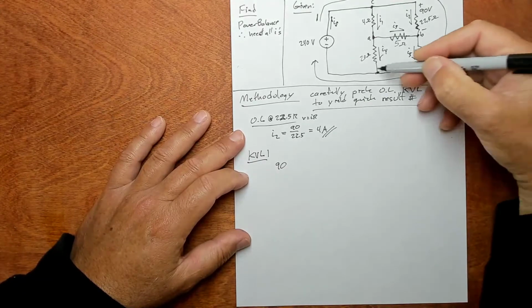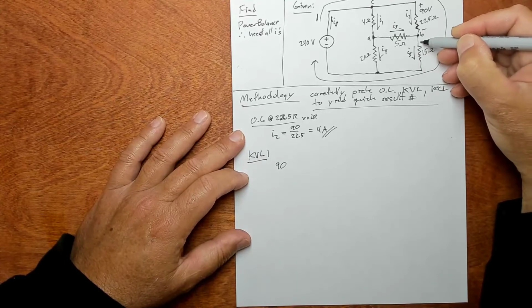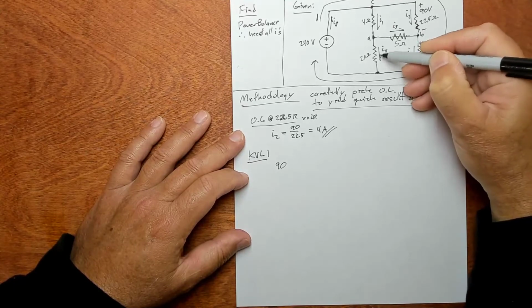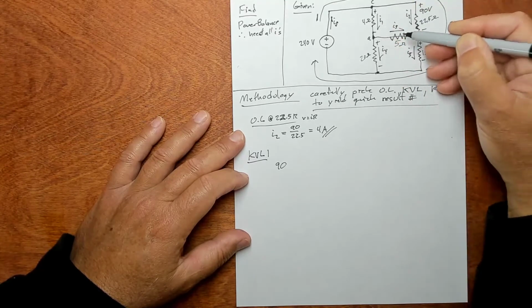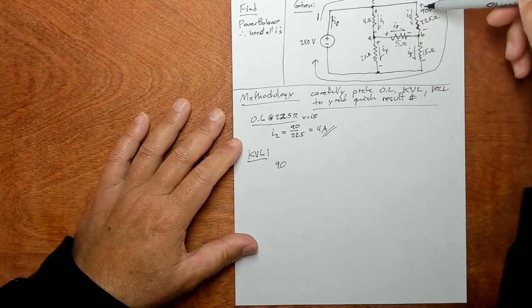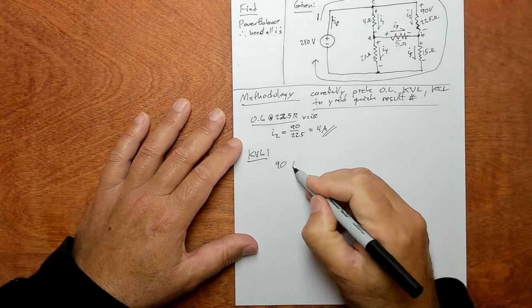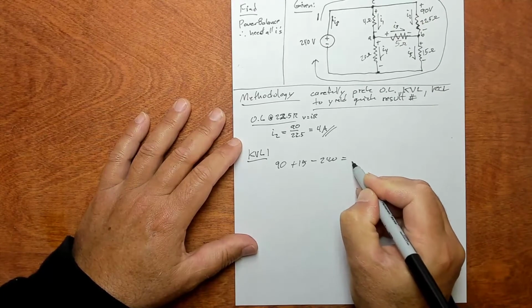Okay, let's put polarities on all of these resistors. So the current coming down this way, it's going to be plus minus. Current coming down this way, it's going to be plus minus. Current coming down this way, it's going to be plus minus. Current going across this way is going to be plus minus. All right. So plus 90, plus 15, minus 240.